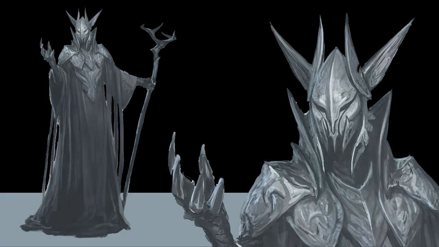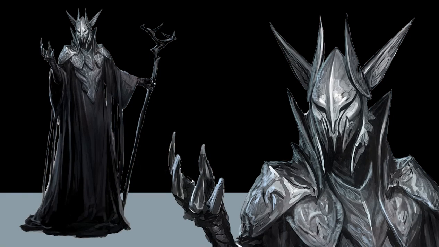So here he is, our Overlord character. Very powerful, maybe a dark wizard or something. You can tell he commands, like, I don't know, an army of undead or orcs or something. It's all through the character design.